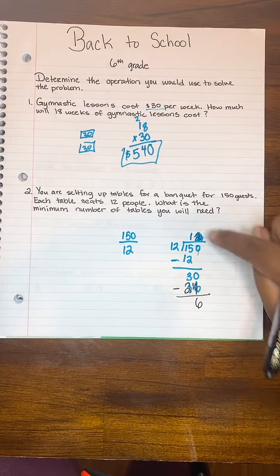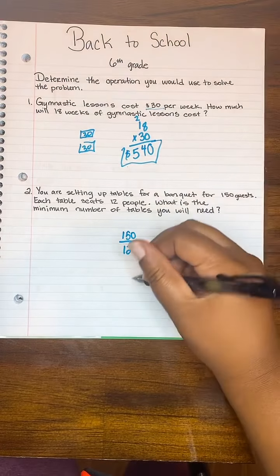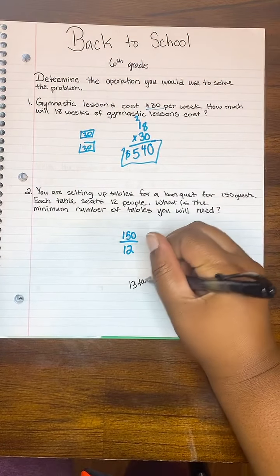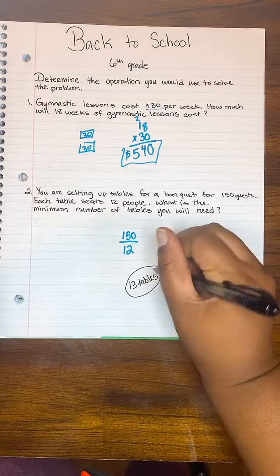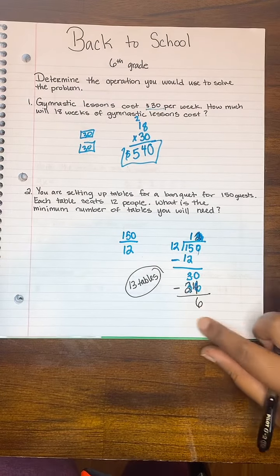So in order for every one of our 150 guests to fit, we need 13 tables. That's why the answer is 13 and not 12, because of these 6 people that are remaining.